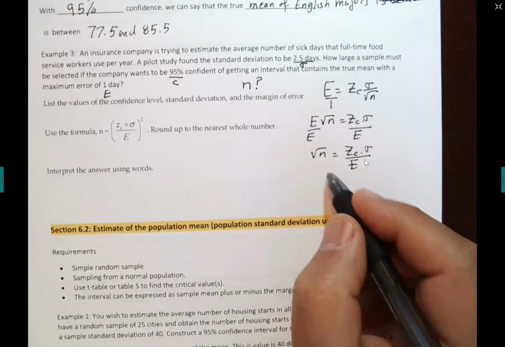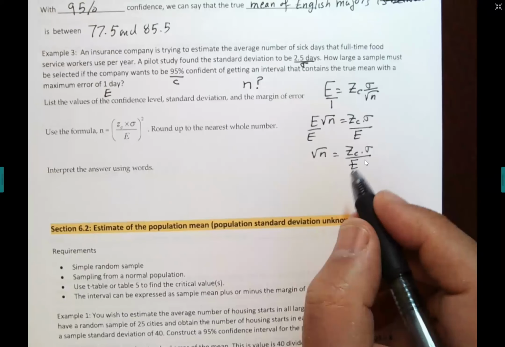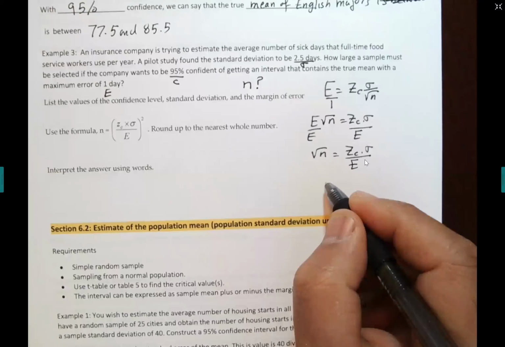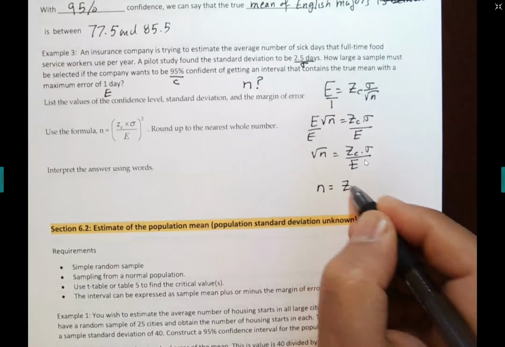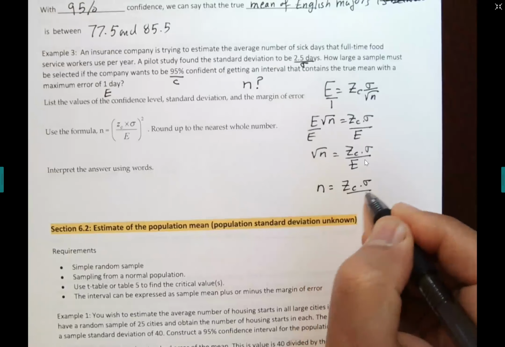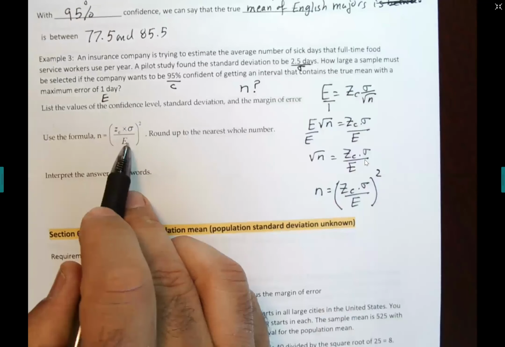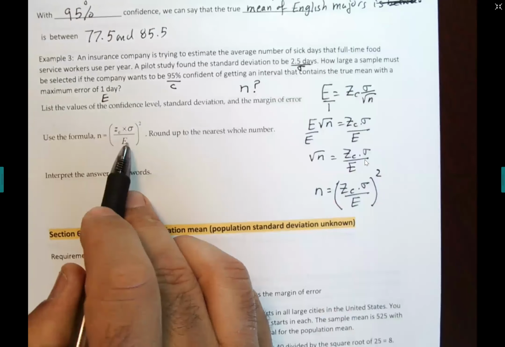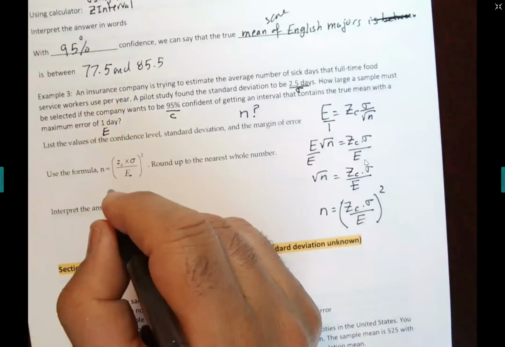And how do I get N, guys, if I know square root of N? What do I do now? Last step. Square both sides. If I square both sides, I get this formula, guys, which is right here. You can see it. Okay. We need N equals.